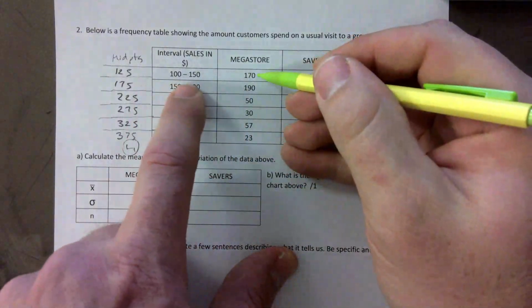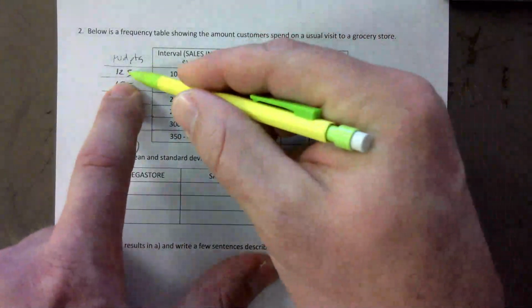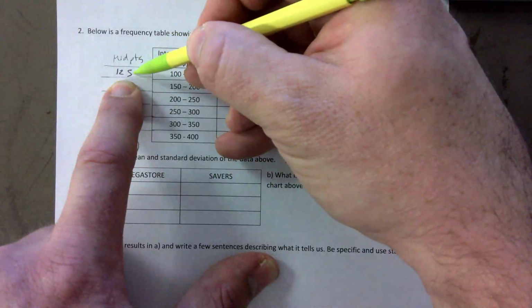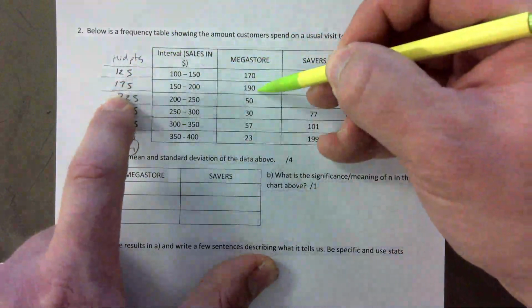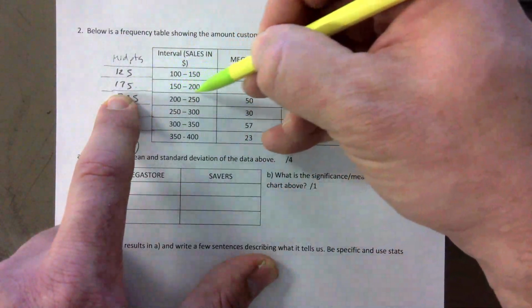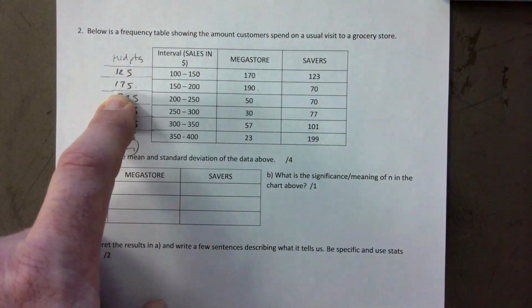Okay? So we're kind of trying to say, well, if it's between 100 and 150, I'm going to go with the middle, right? And so 170 customers spent about $125. That's what you're saying. 190 customers spent $175 on average. But it could be anywhere in between, correct? We're just going to make that call. We're going to take the middle.